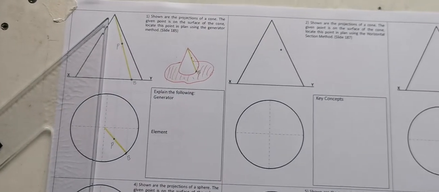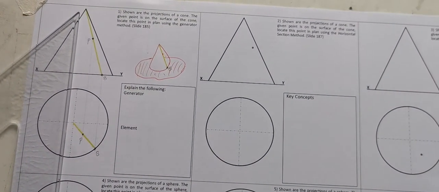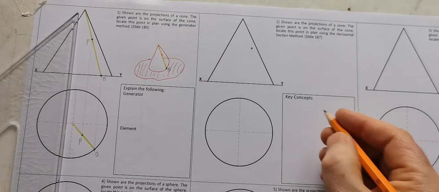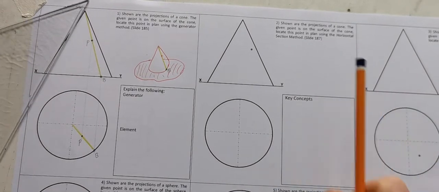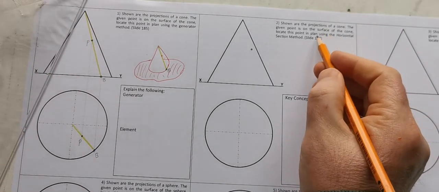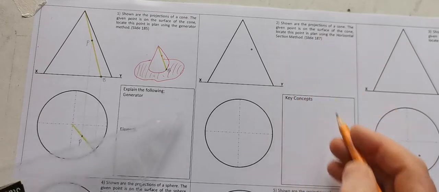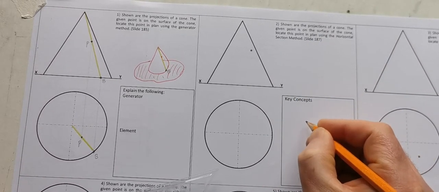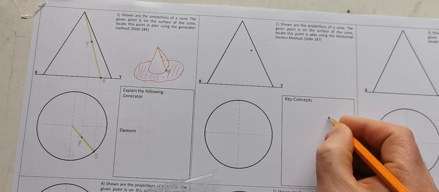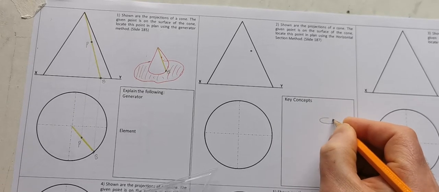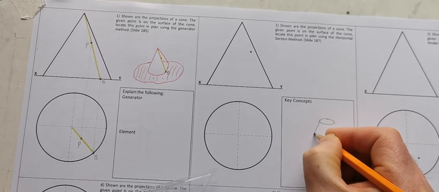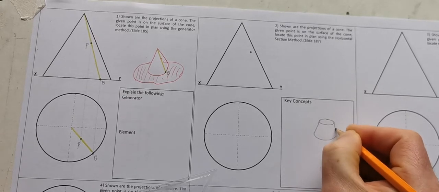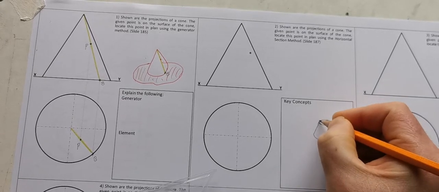Now question 2 here beside it is a different way of doing this, and that way is horizontal sections. That's based on if you cut a cone horizontally, it's going to give you a circle.